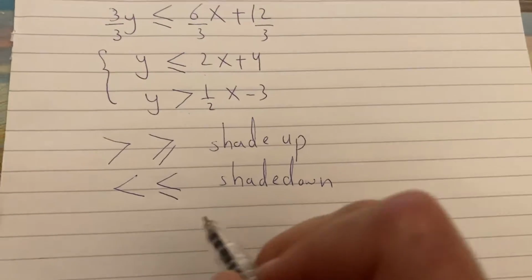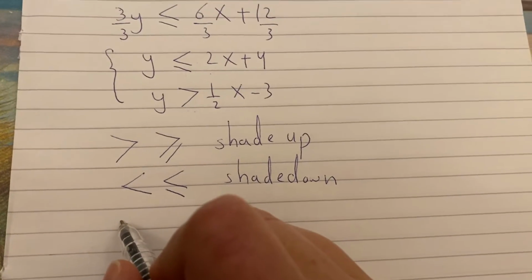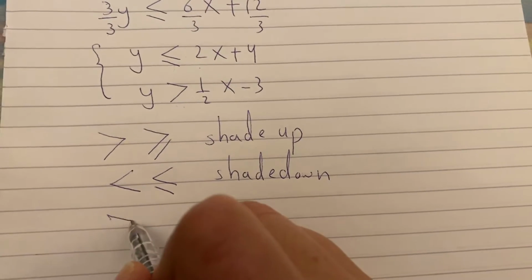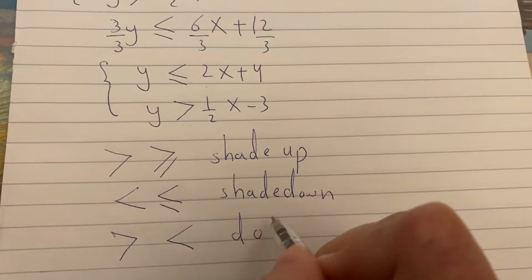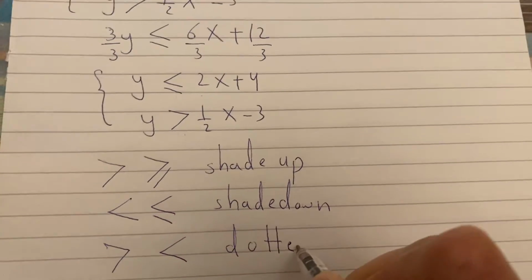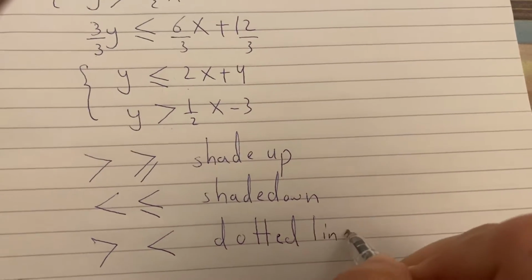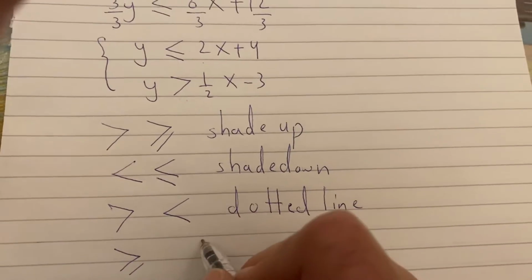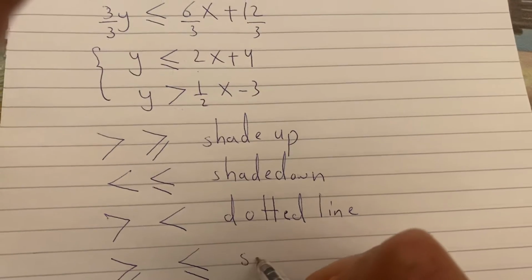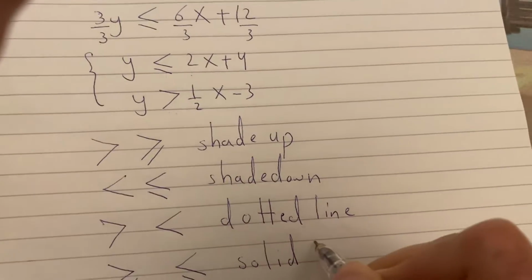If I have greater than or less than, then my line will be a dotted line. If I have greater than or equal or less than or equal, my line will be a solid line.